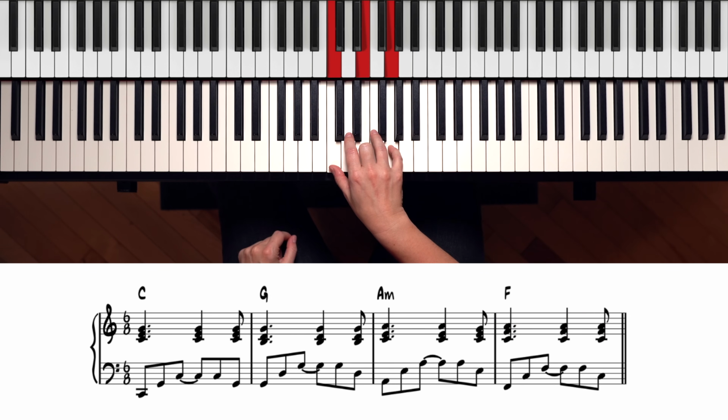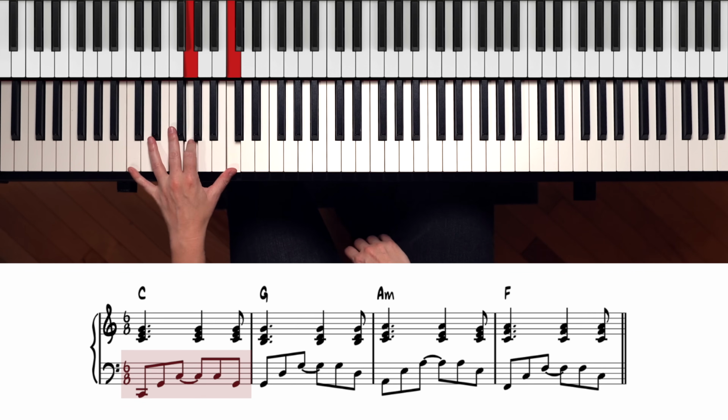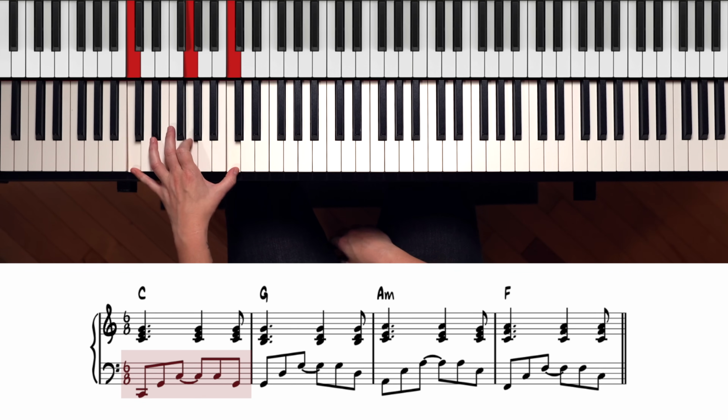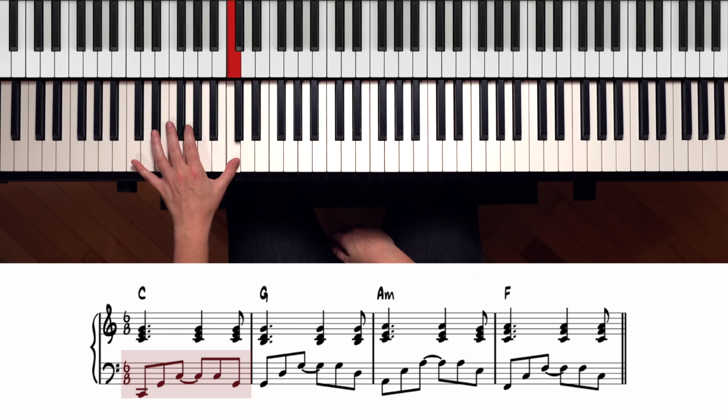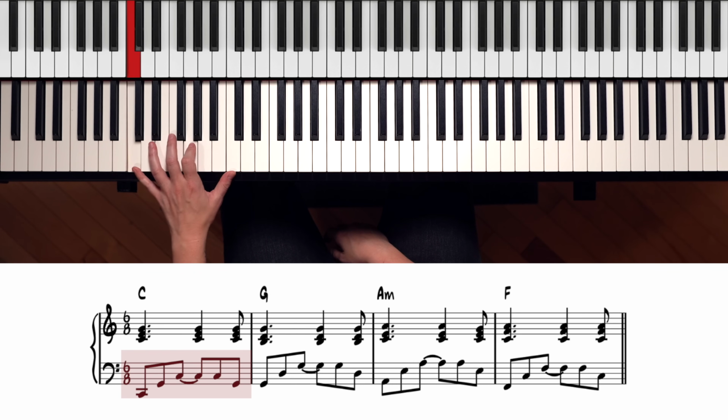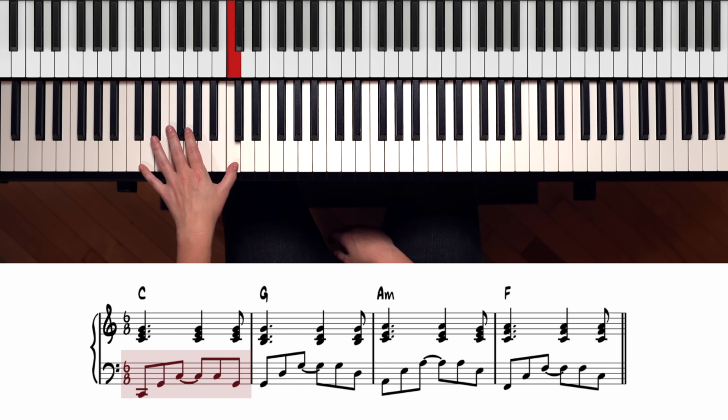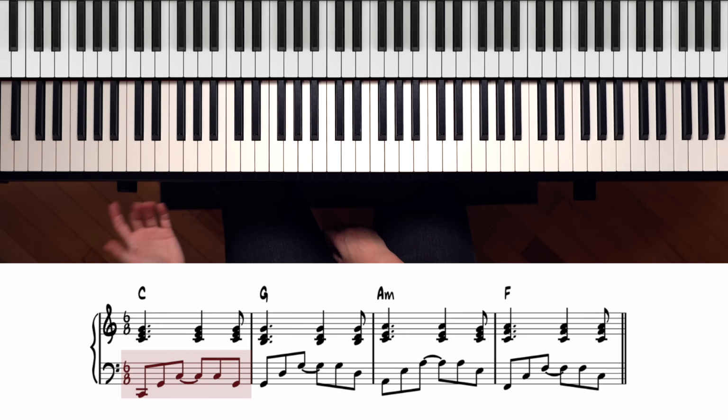Like that. Now, the pattern on the left hand, we start with the arpeggio 1, 5, and 1. We actually hold this one for an extra 8th note, so this one is tied, and then we play it again and go back to the 5th. So it's 1, 2, 3, 4, 5, 6, like this.